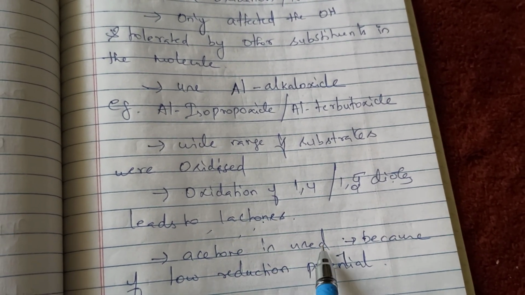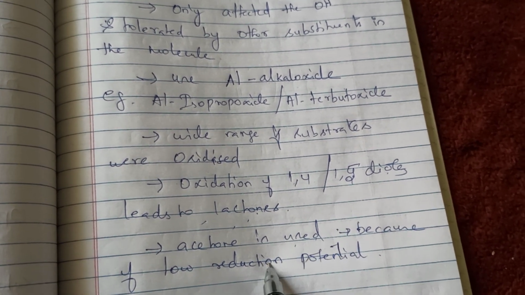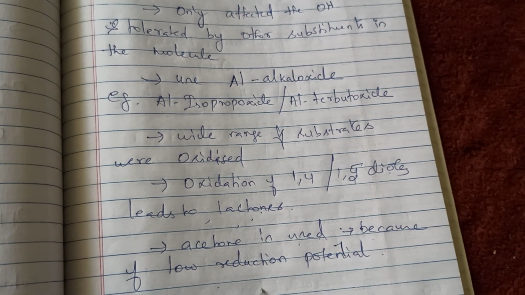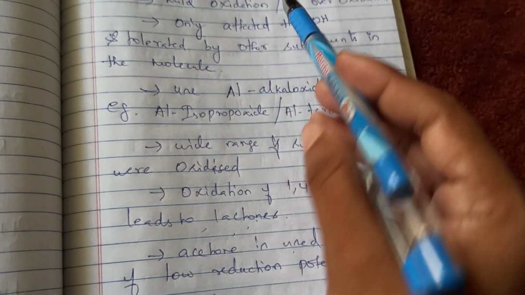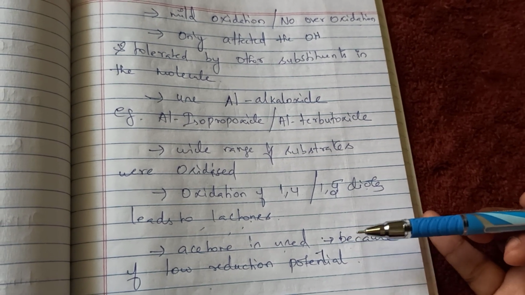Then acetone is the most used substituent in this Oppenauer oxidation because of its low reduction potential. And these are the applications and advantages of Oppenauer oxidation.